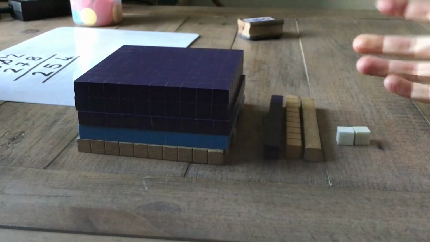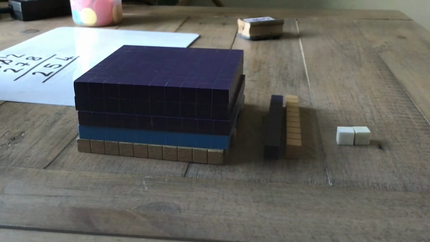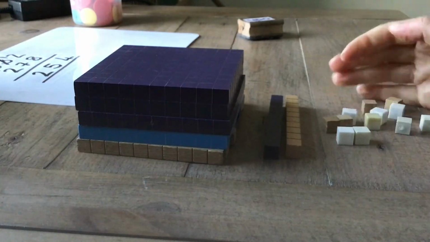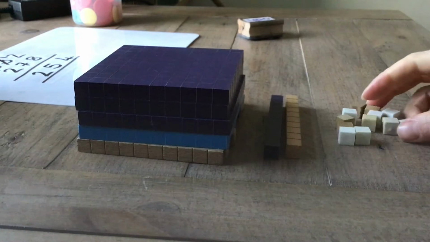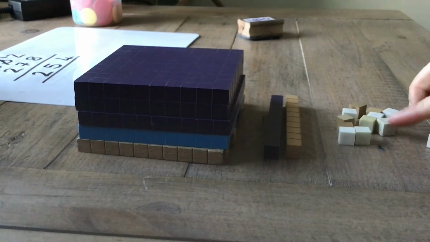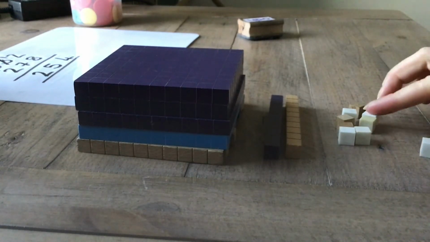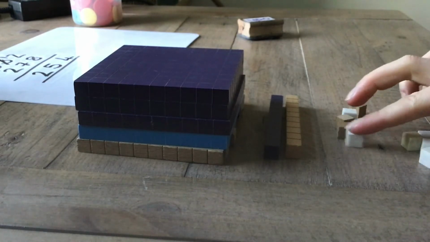So again, we can exchange. I can take one of the tens and exchange it for 10 little cubes. And I can now take away 8. 1, 2, 3, 4, 5, 6, 7, 8.